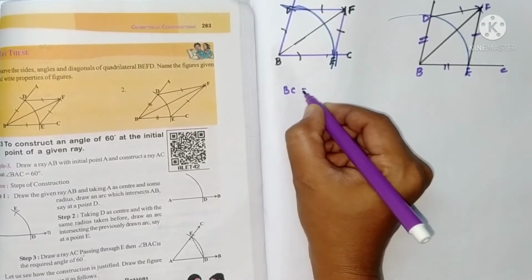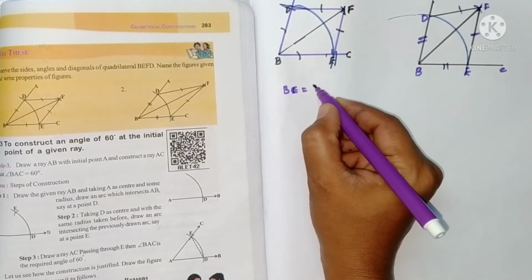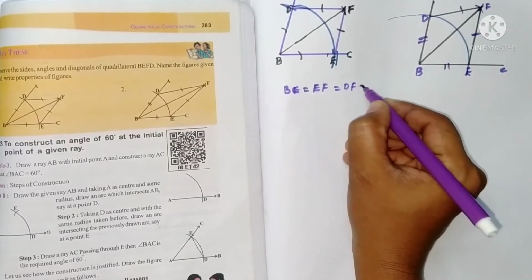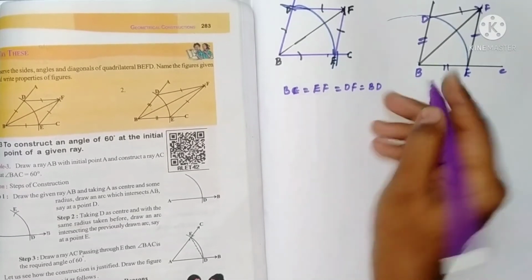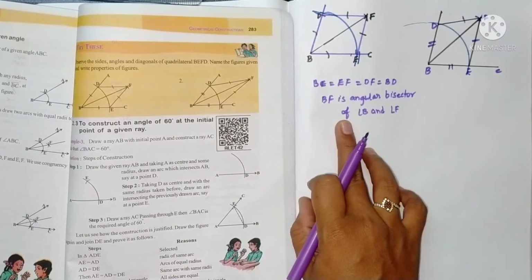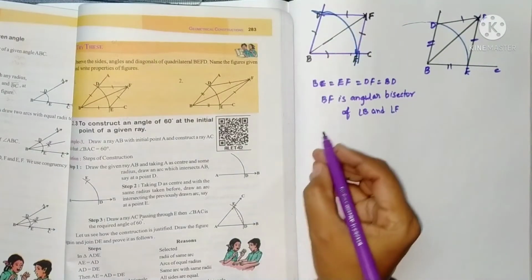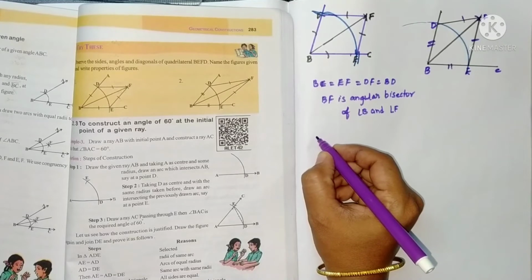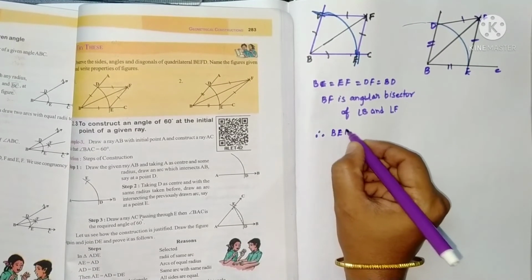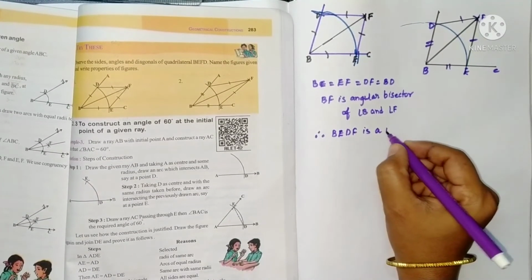So BE is equal to EF is equal to DF is equal to BD. All the sides are equal. So BF is angular bisector of angle P and angle F, and all the sides are equal. So it is a rhombus. So therefore BEFD or BDEF is a rhombus.